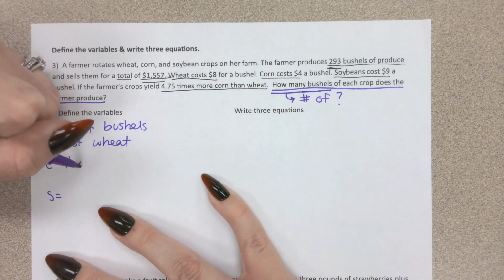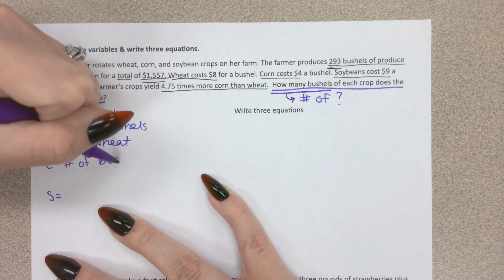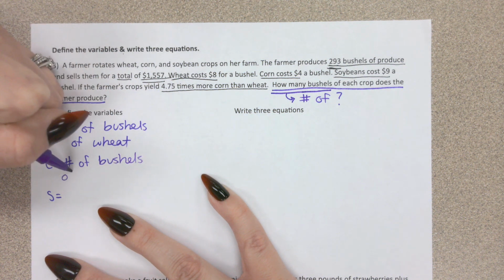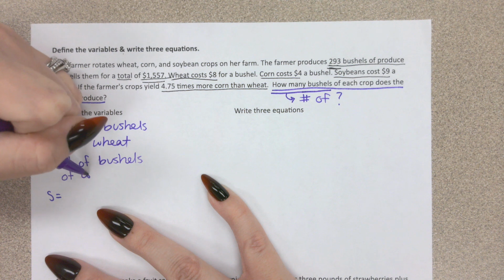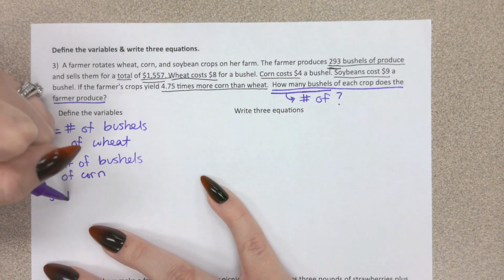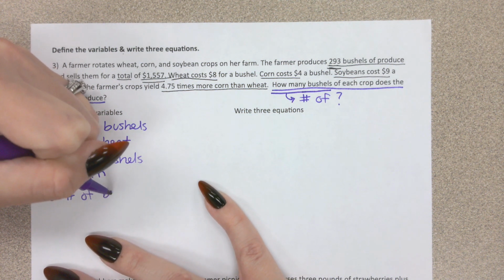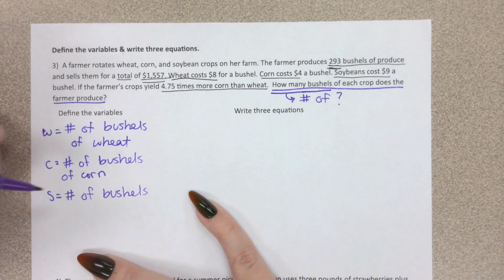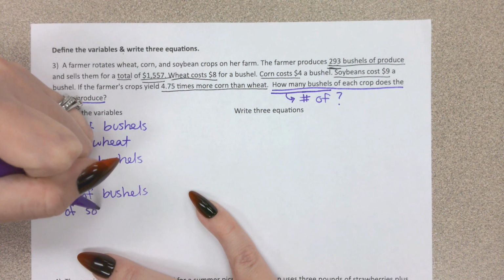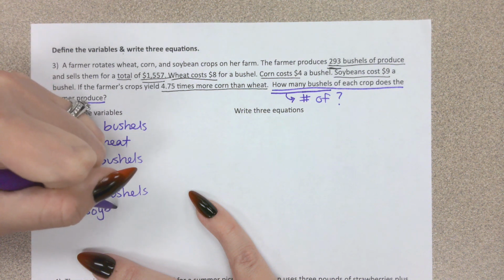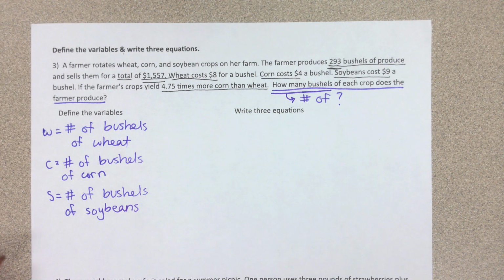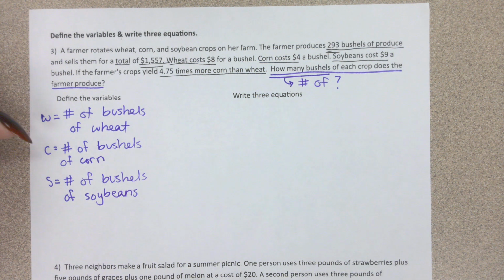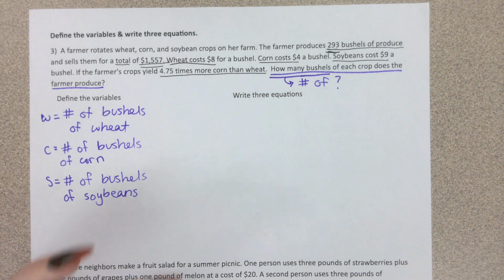C, number of bushels of corn. And S, number of bushels of soybeans. That is 3 easy points to get on this test, so make sure you at the very least define the variables, even if you're not comfortable writing equations.